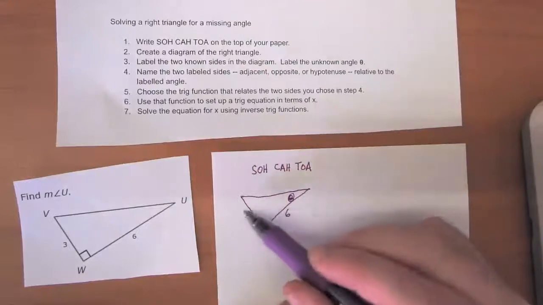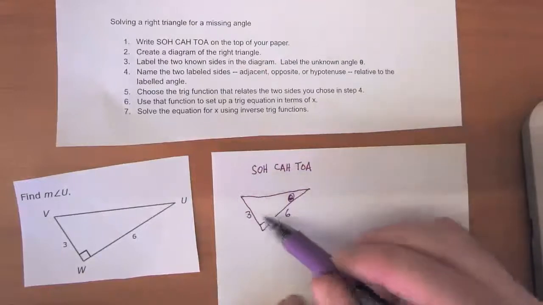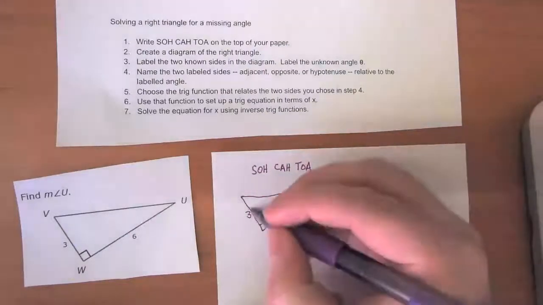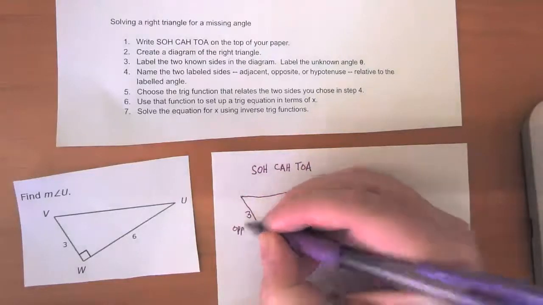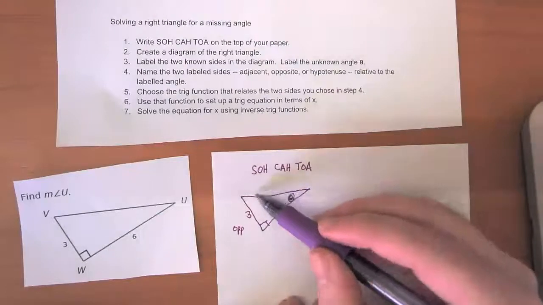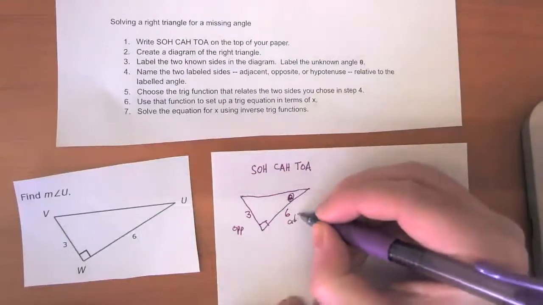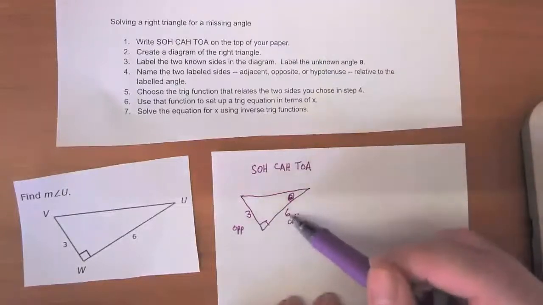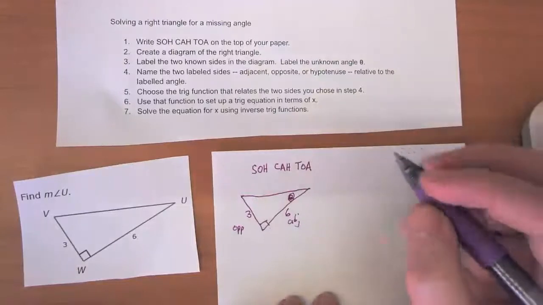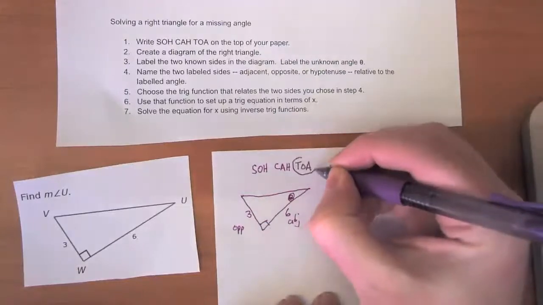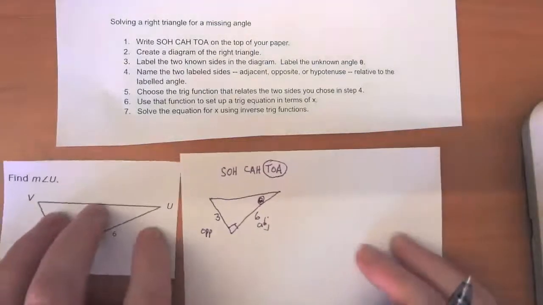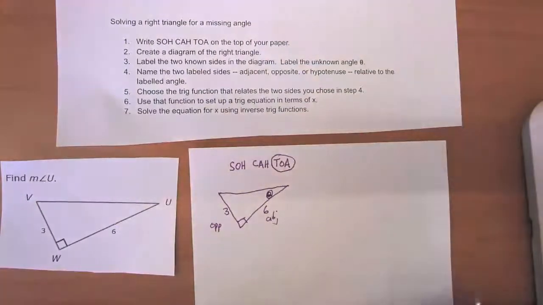Next thing we do in step 4 is we want to name these two sides of the triangle. So this is the leg that's on the opposite side of theta, so that's our opposite. This is the other leg. This is the hypotenuse over here, so this is the adjacent leg. So now that we've got the opposite and adjacent, which trig function relates those two sides? That's the tangent, we're going to use in this problem.